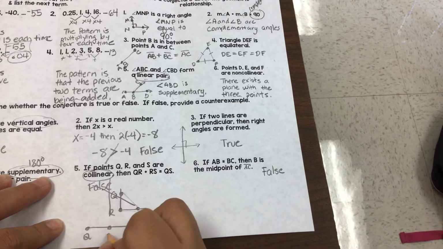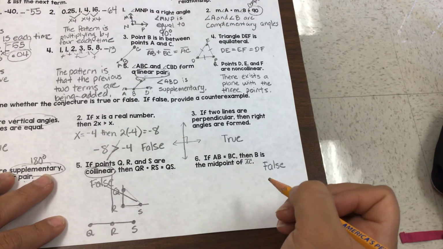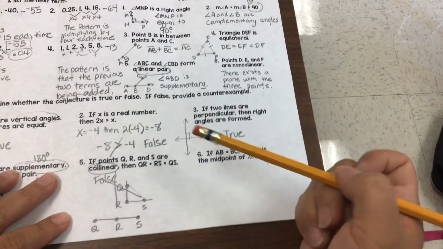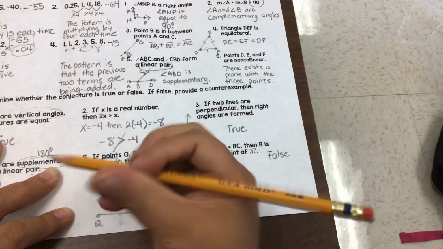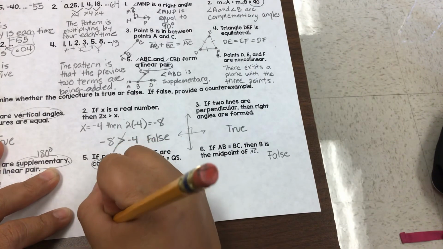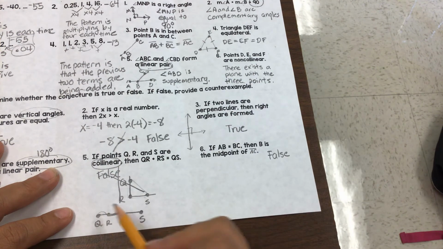Q, R, S. So even if it's not a midpoint, for example, R is all the way over here, it's still true that this little segment plus this little segment equals the whole thing.